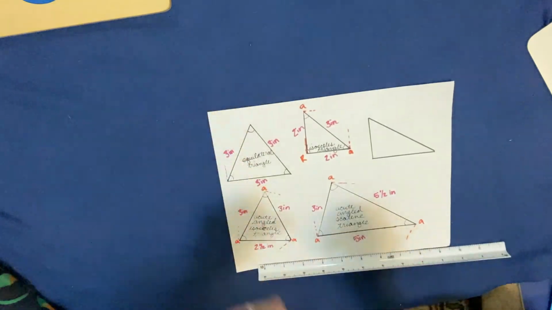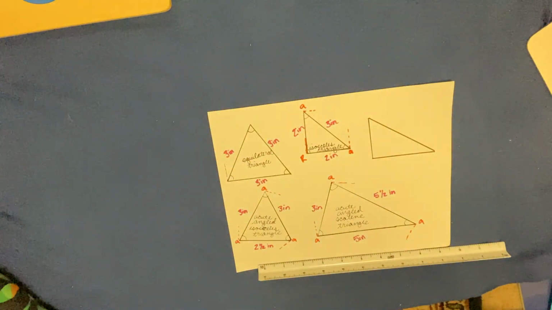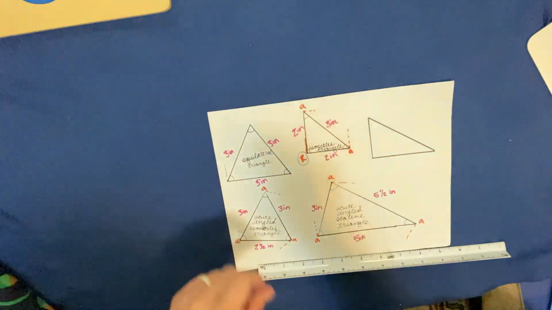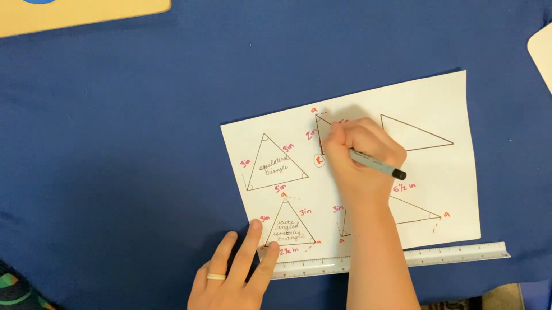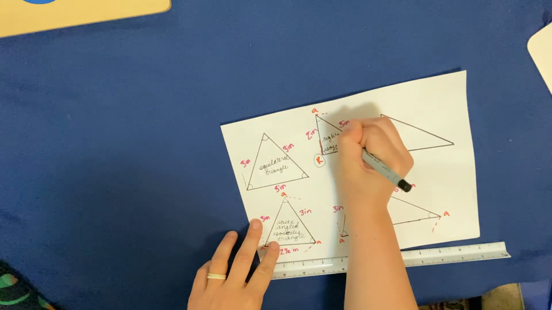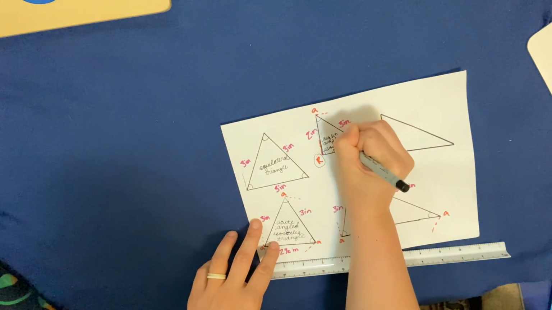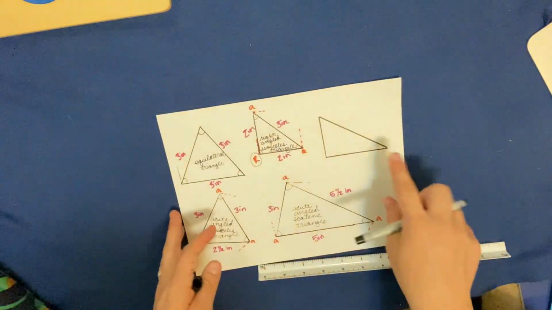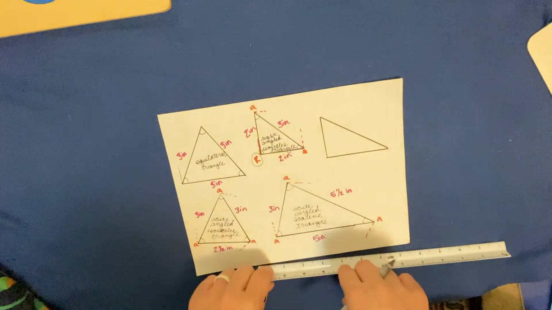Now we know when we have triangles that don't have all 3 of the same angles, we are going to call it by the different angle, which is a right angle. So this is a right angled isosceles triangle. Okay, now let's check this one out.